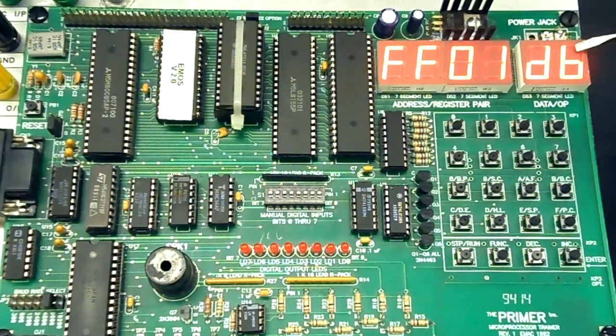Yours may display something different depending on who used your trainer last, so any number could be in here. This just happens to be the program entered for lesson number 2, and the first memory address location FF01 is displaying that data, which is DB.